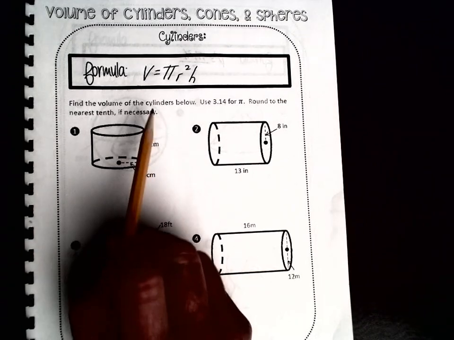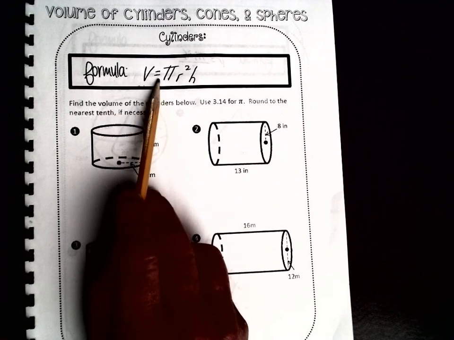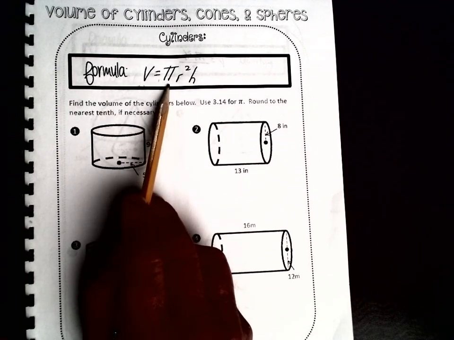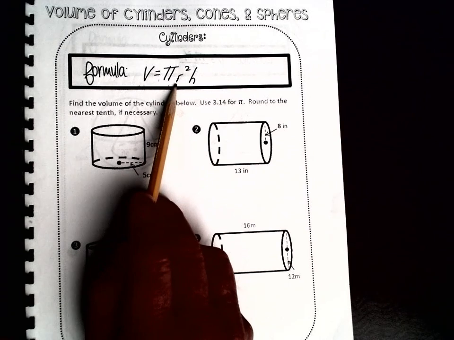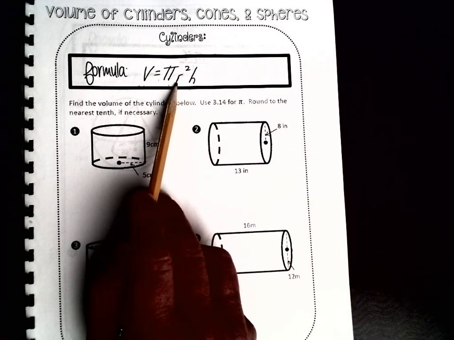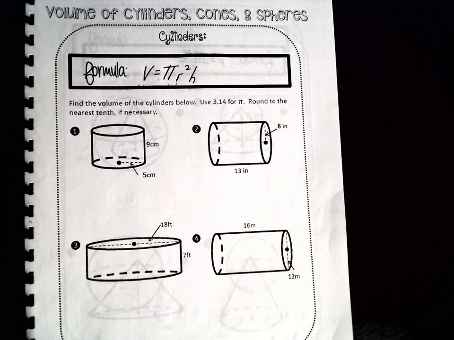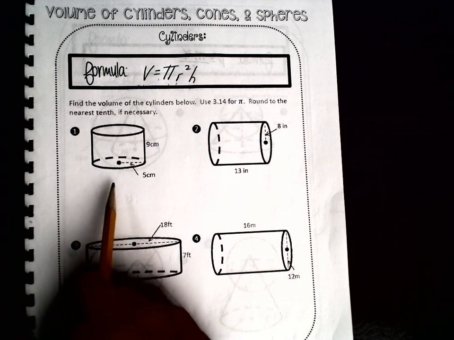First thing is the formula for volume of cylinders: the volume is equal to pi times radius squared times the height. The first thing you have to do in this formula is to square the radius. Now I'm going to use pi as 3.14. You might use pi in the Desmos calculator as just hitting the pi sign, so your answer might be slightly different than what I have, but as long as the whole number is very close to my whole number, you should be fine. I'm going to do question number 1 only.